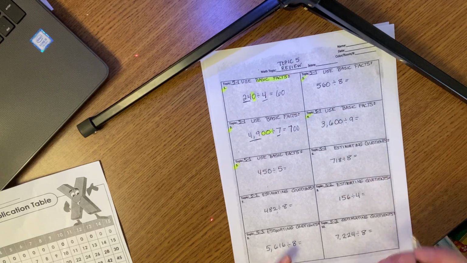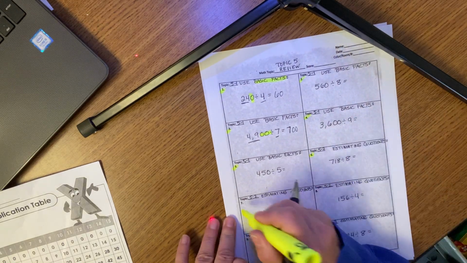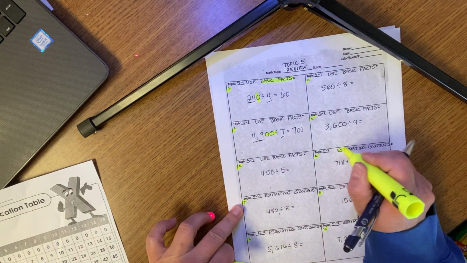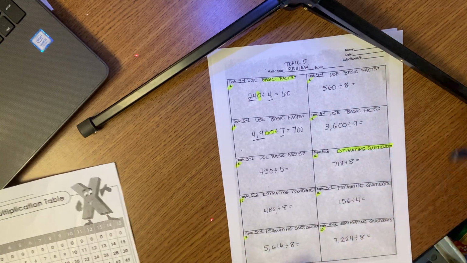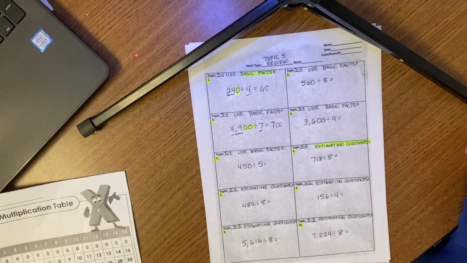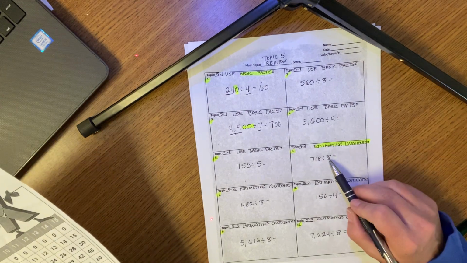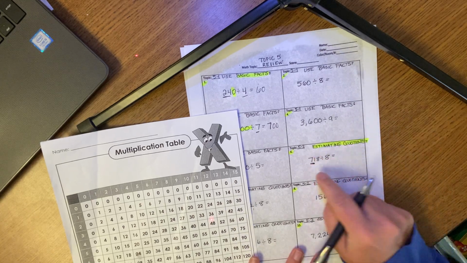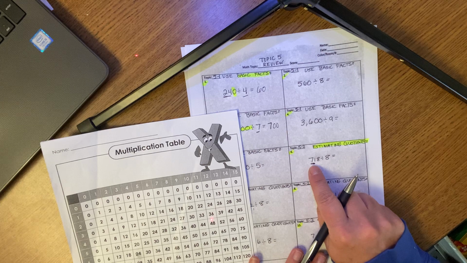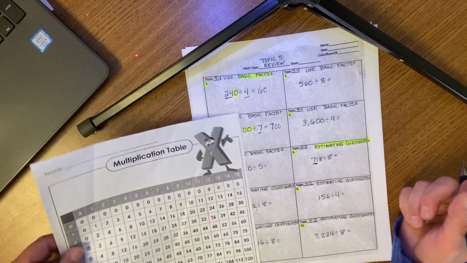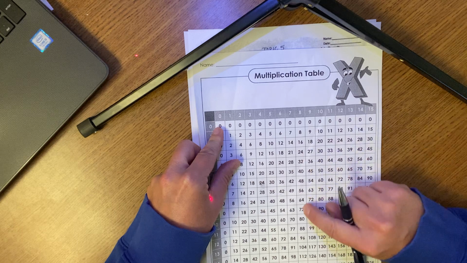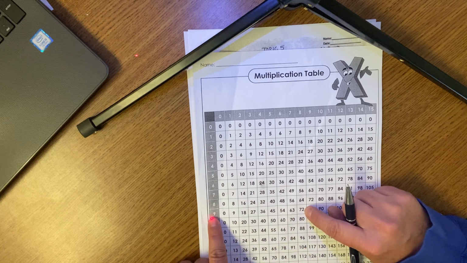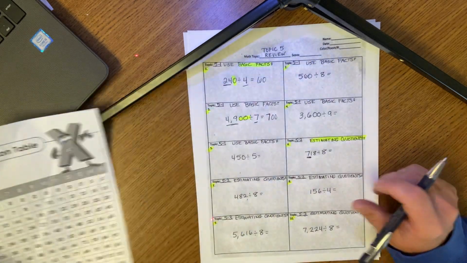Now, numbers 6, 7, 8, 9, and 10 are estimating quotients. So when we estimate quotients, we have to use compatible numbers. We're not using rounding. Okay, so I'm going to go to 8 on my multiplication table, and I'm going to find a basic fact that is close to 71 that 8 goes into evenly. So I'm going to go to 8, go down, here we go, 72. That's closest to 71. It goes in evenly 9 times. Okay, so that's the basic fact that I'm going to use.